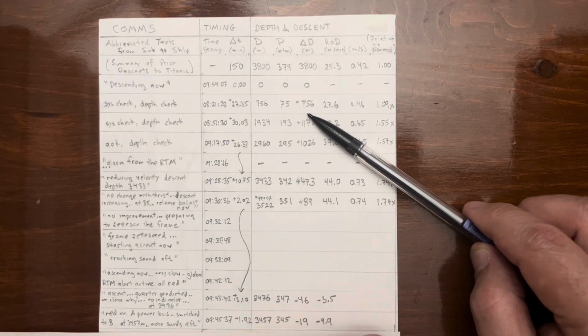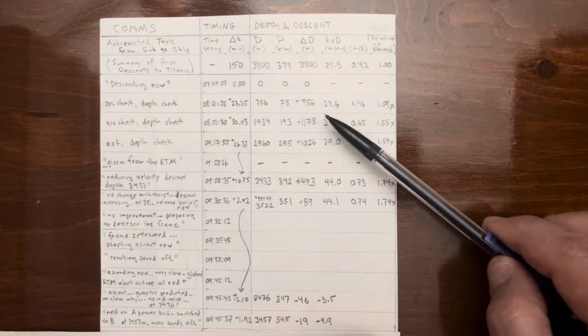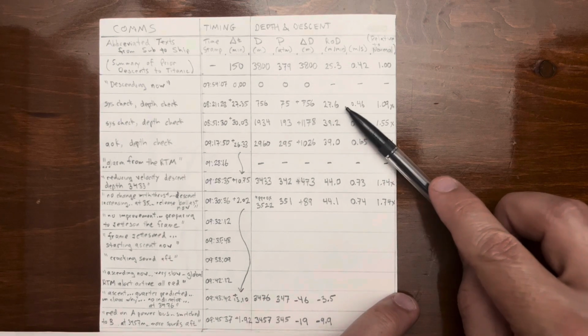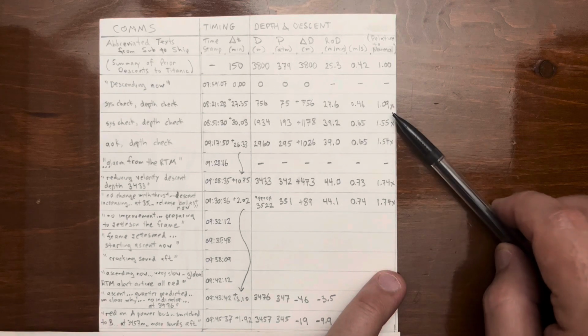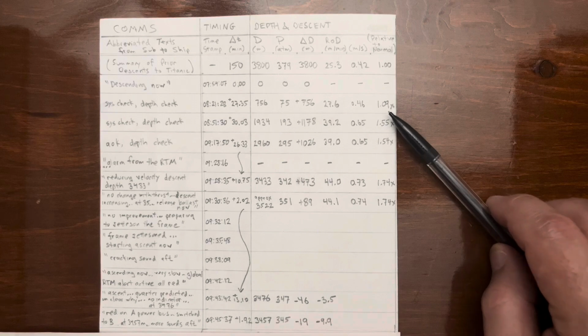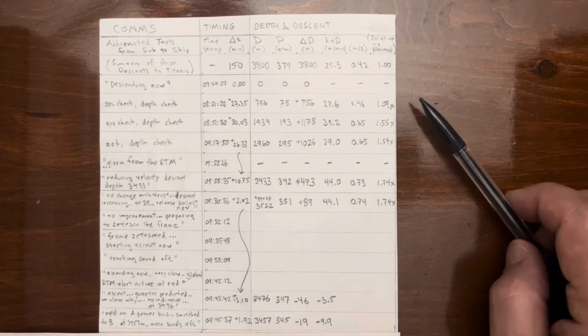The change is they've gone plus 756 meters from 0. The rate of descent is 27.6, or 0.46 meters per second. That is almost 10% faster than normal. It's 1.09 times as fast as their prior rates of descent.